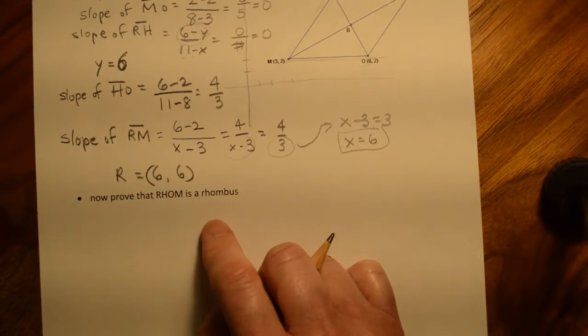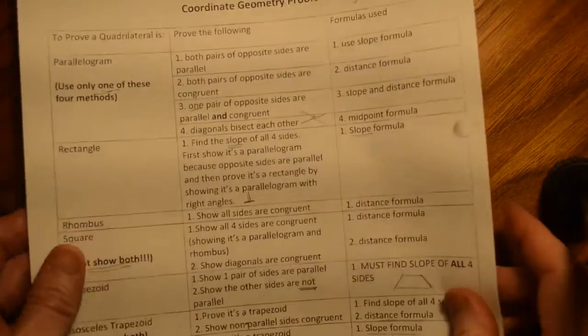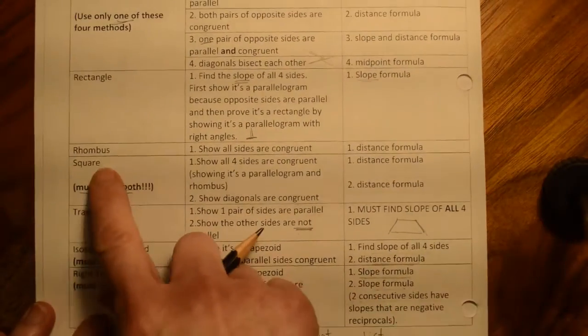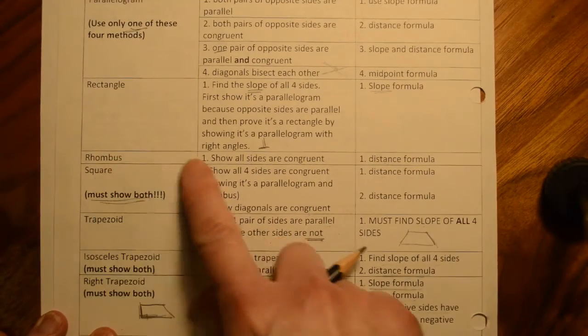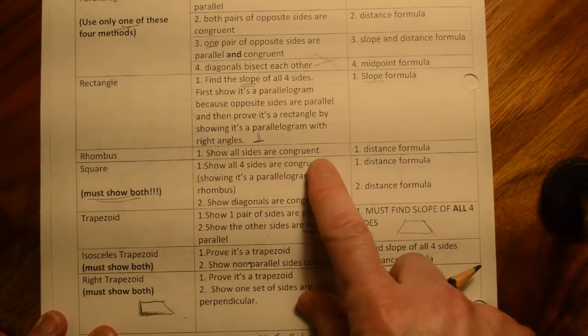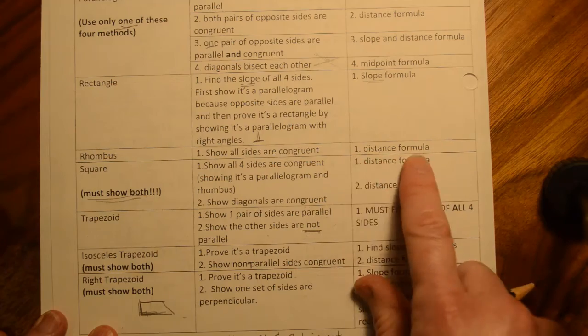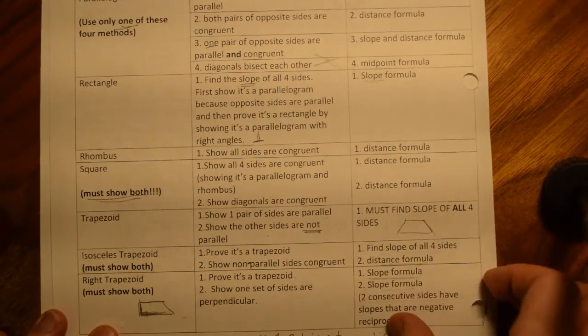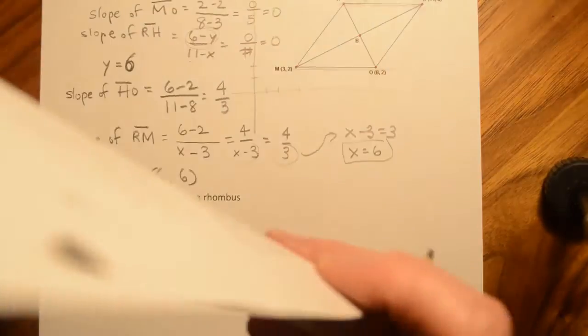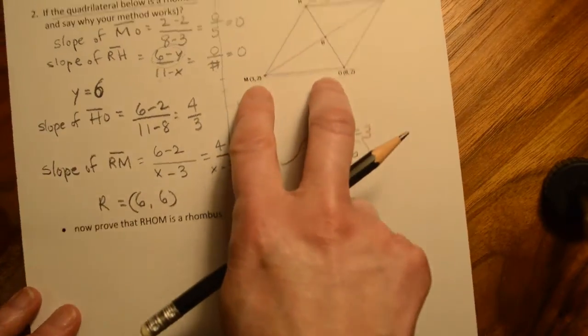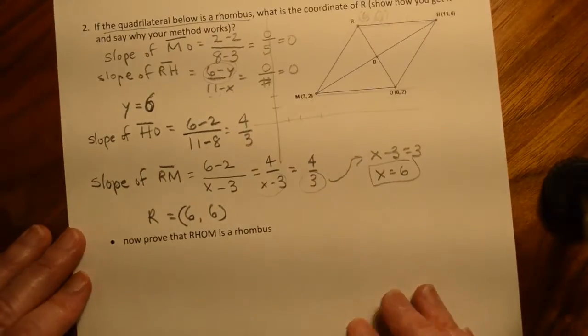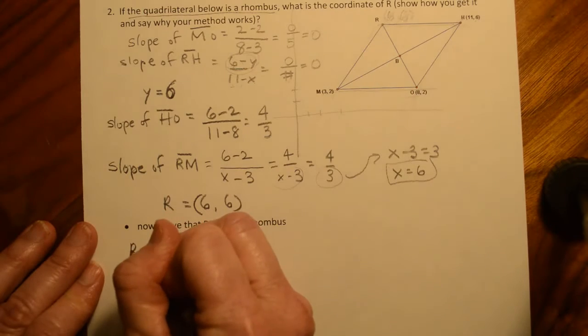So again, if you go back to that sheet on page 188, it looks like this, and we're trying to prove that a shape is a rhombus. What we need to do is show that all sides are congruent. And again, we do congruence with the distance formula, so we're going to have to do 4 sets of distance formulas to show that all of these sides have the same measure. All right, so let's start with RM.